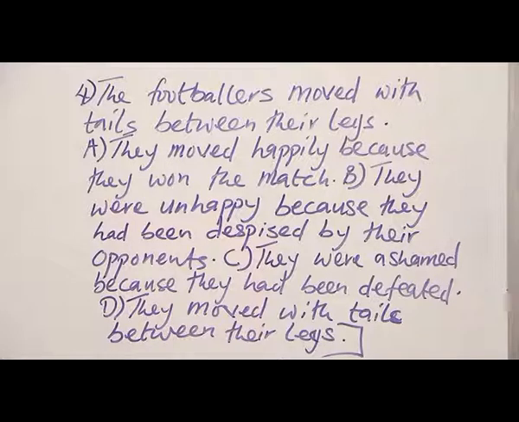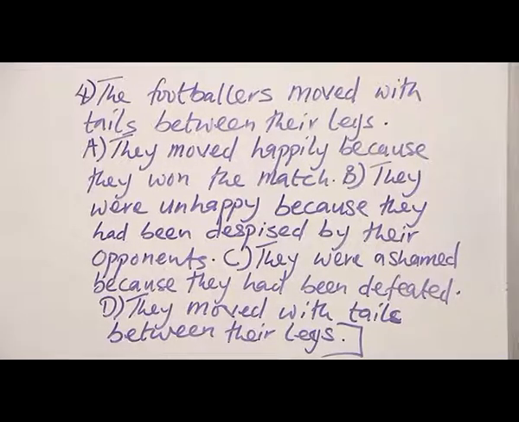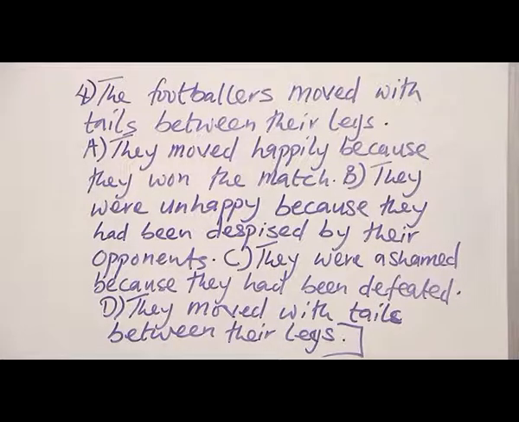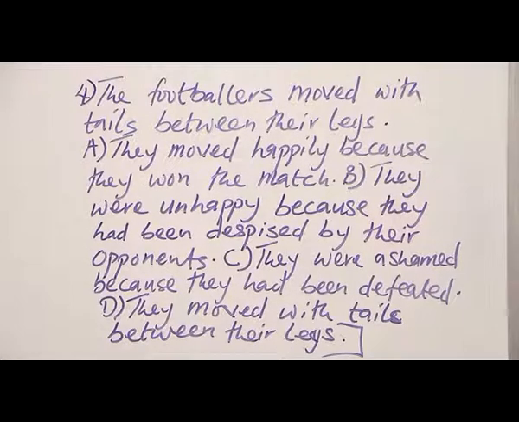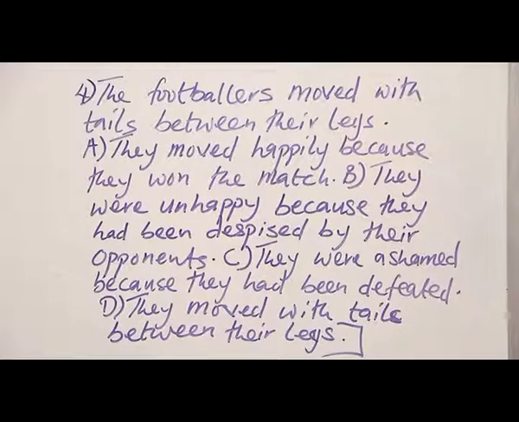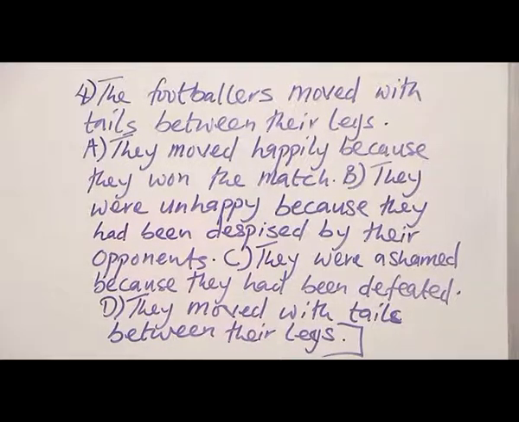Meaning of idiom: moving with tail between legs. Now, for someone to move with his tail between his legs means to be ashamed or depressed, e.g., after being defeated or spoken to severely. To be ashamed or depressed, e.g., after being defeated or spoken to severely. This again is drawn from Oxford Advanced Learner's Dictionary.